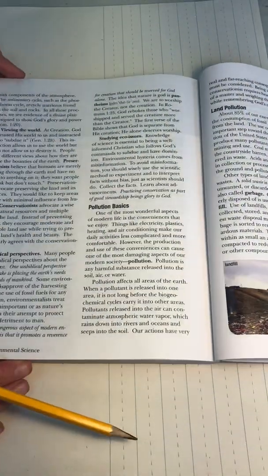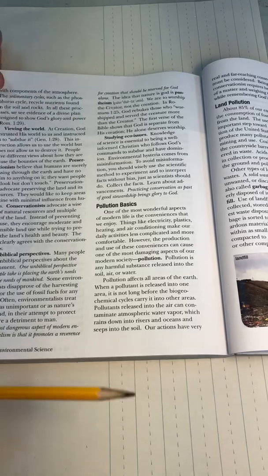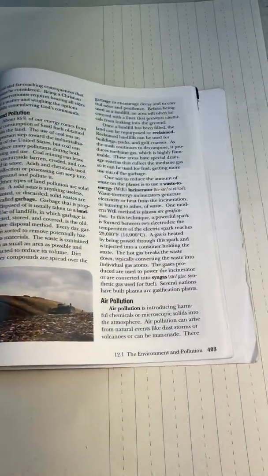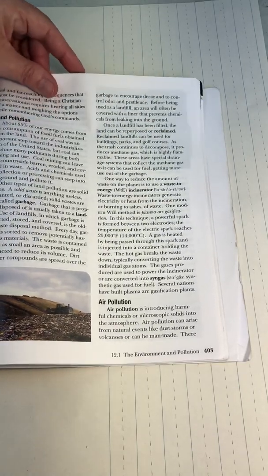So you'll spend some time looking at those cycles, and then you can take a look at other things like pollution and different types of pollution, land pollution, air pollution.